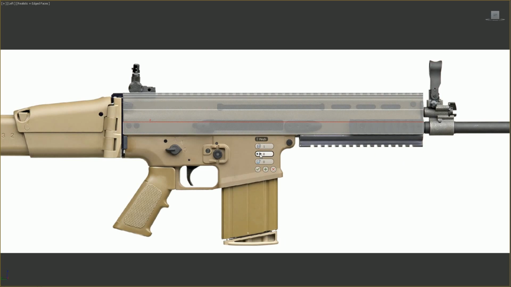Now I don't think this is thick enough, so I'm gonna make it a little bit thicker, just through and through. Yeah. And I like that curve. That looks okay.